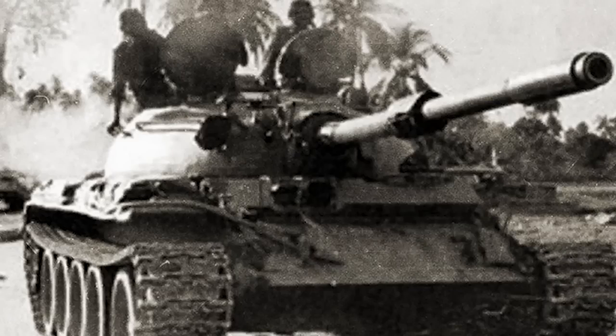The express goal of the operation was to eliminate the Awami League along with any civilians and military personnel who supported the Bengali self-determination movement.